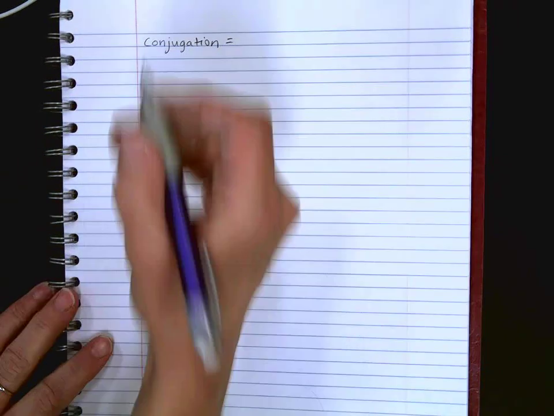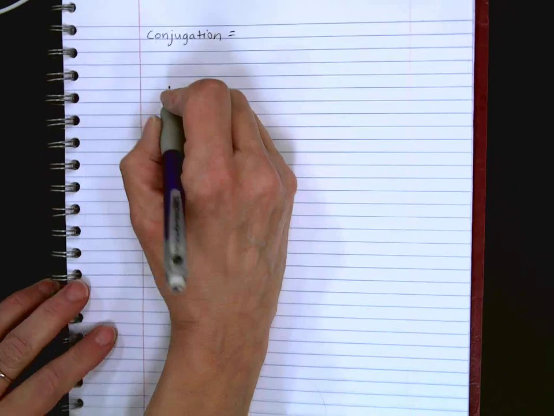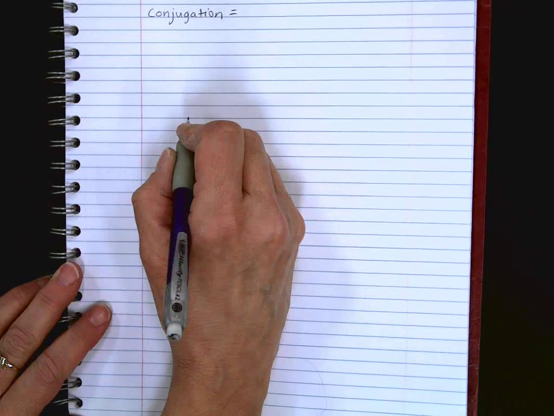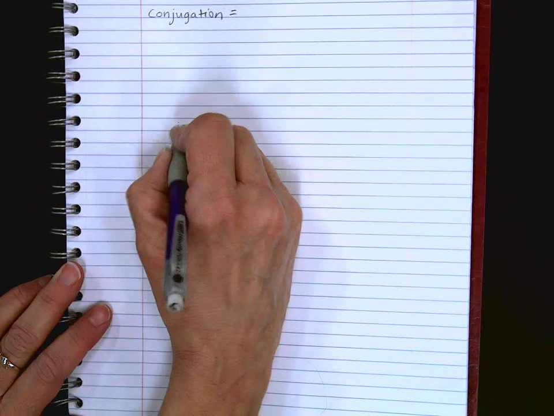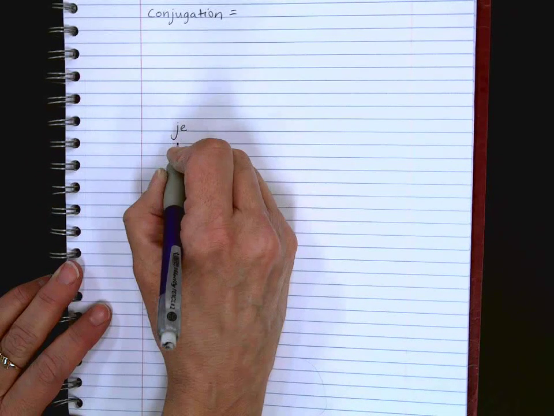Okay, so today we're going to talk about conjugating ER verbs, and I want you to write down your subject pronoun chart. So help me out here. Just to start with, the subject pronoun chart starts with je. What comes next? Underneath.